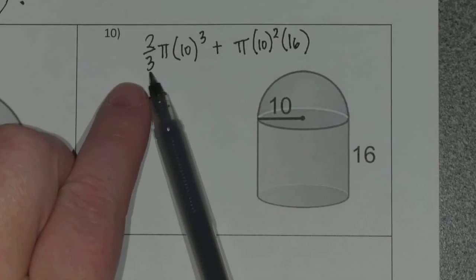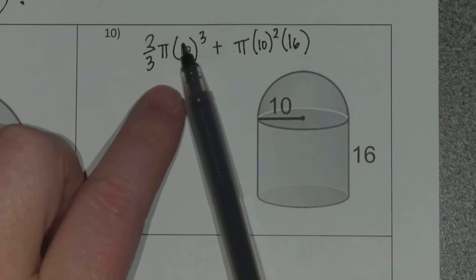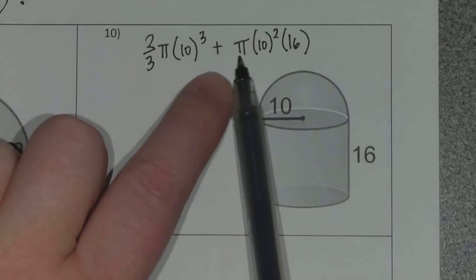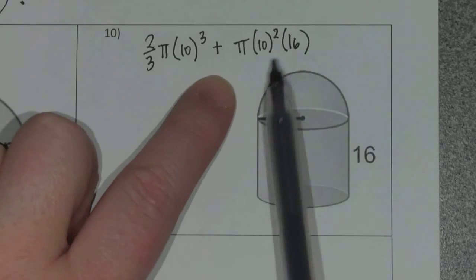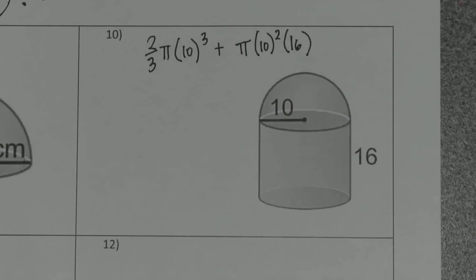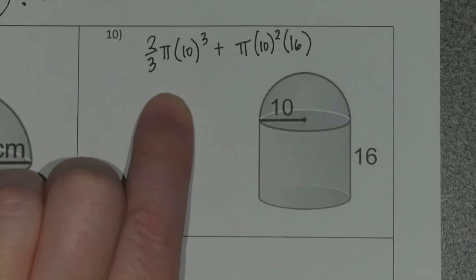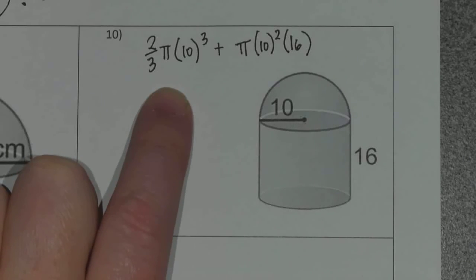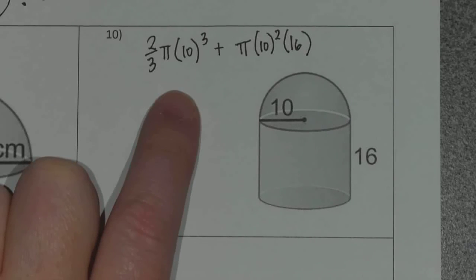So the volume of the hemisphere is 2/3 pi r cubed, so I substituted my radius in there. I'm going to add to that the volume of the cylinder, and it's pi r squared h. So then you just have one big math problem that you can punch into your calculator to find the volume of those pieces added together.